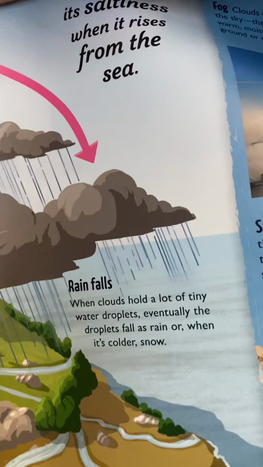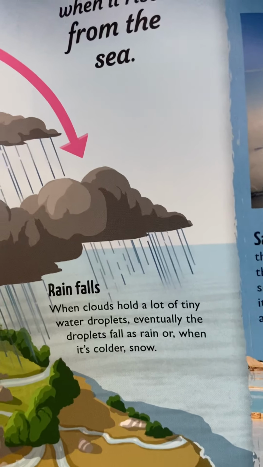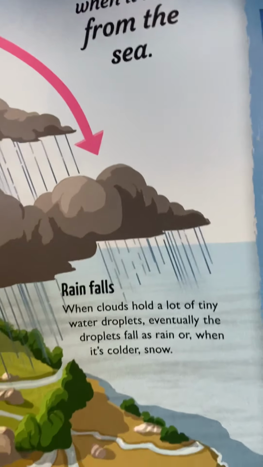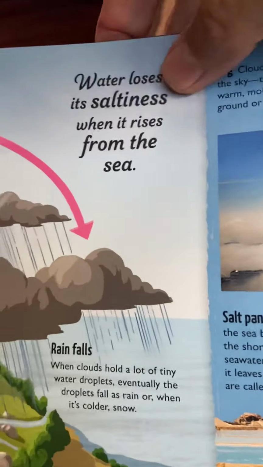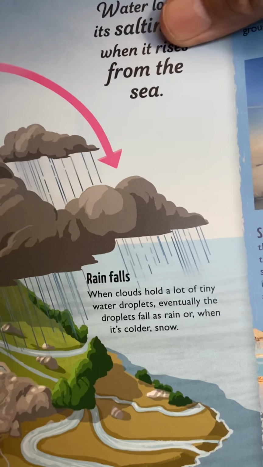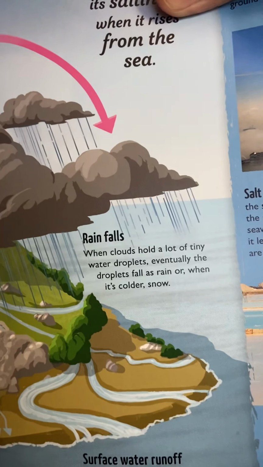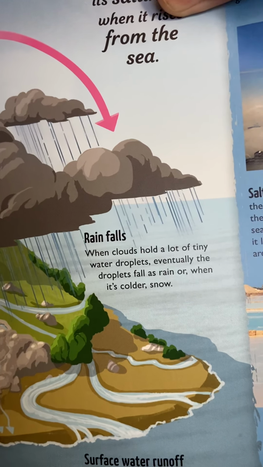Rain falls. When clouds hold a lot of tiny water droplets, eventually the droplets fall as rain, or when it's colder, snow. That's why in Florida at midday we get so much rain. Eventually the rain droplets fall.